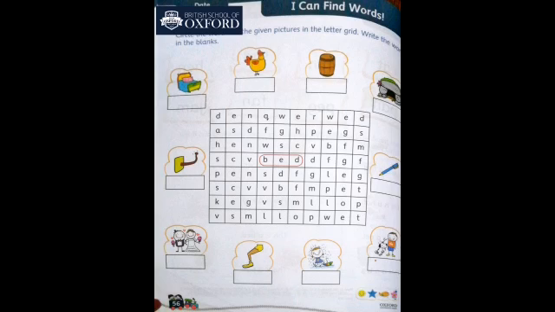Like one is circled here, B-E-D bed. You have to find out the spelling, den, and write it in the given boxes. H-E-N hen, and write this word with the given picture. Leg, you have to find out, and then write it with the given pictures. W-E-T wet, W-E-T wet, P-E-T pet. Find out all these words and write them with the given pictures.